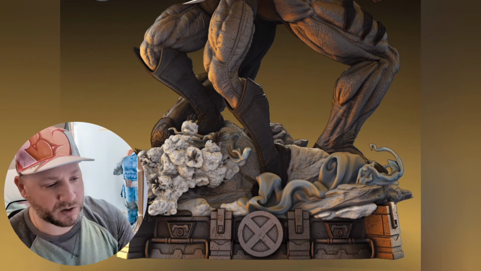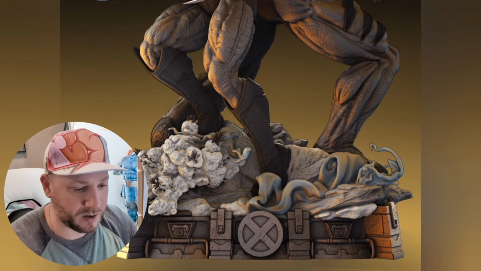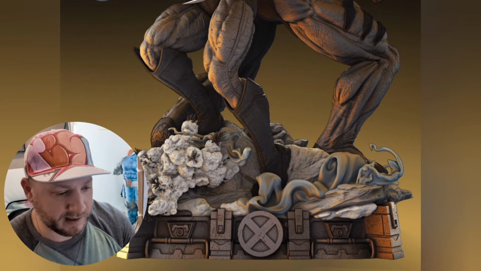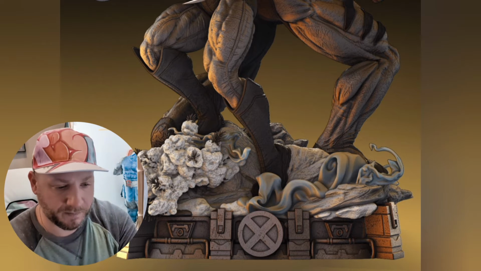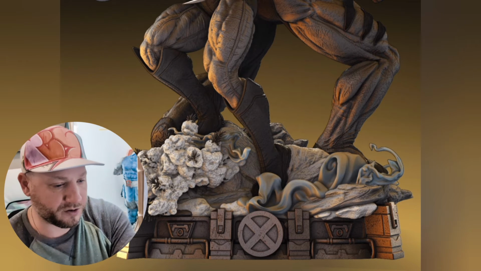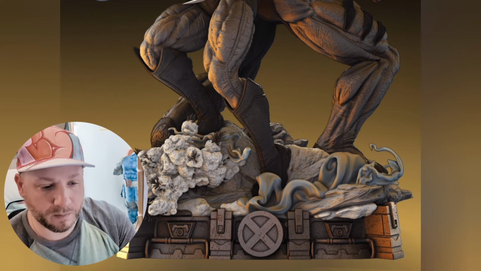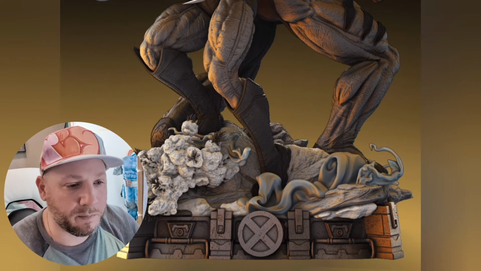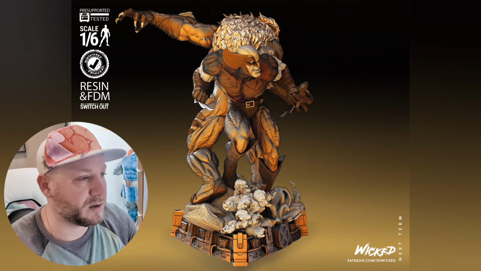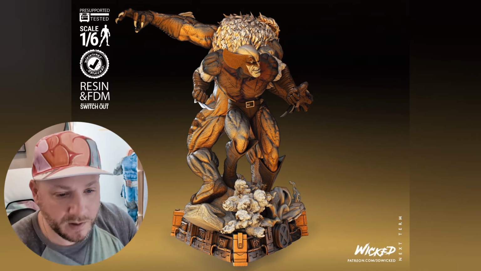But otherwise, I like it. It's a cool concept. Like I said, I like the snowy base. And I like the actual sub base with the X-Men logo and a little bit of futuristic architectural sub base details going on down there. So they look cool back to back. I like this. Let's move on to the next photo.